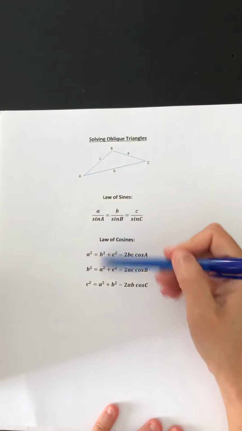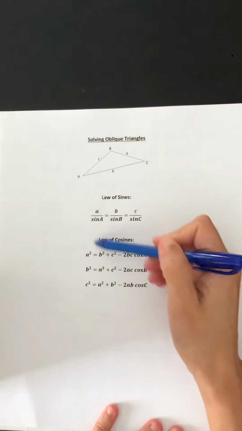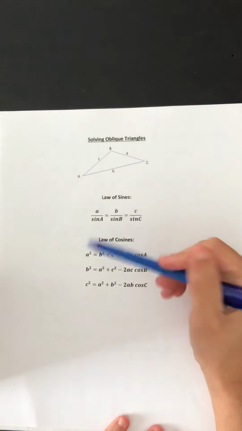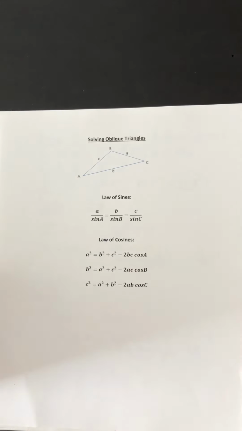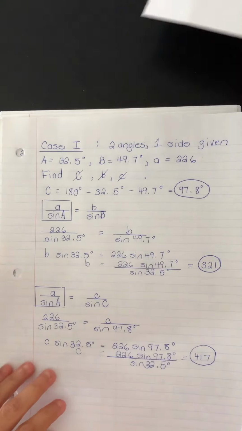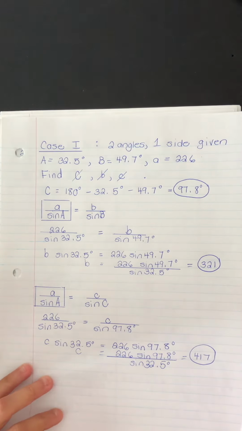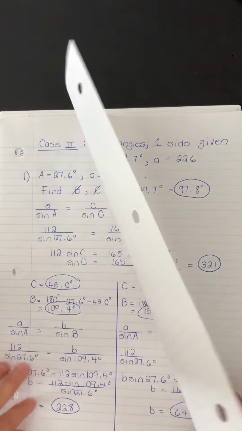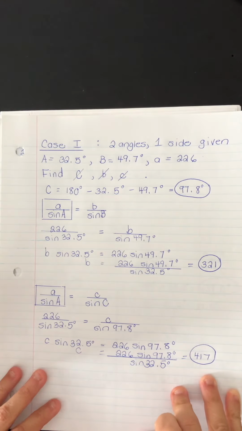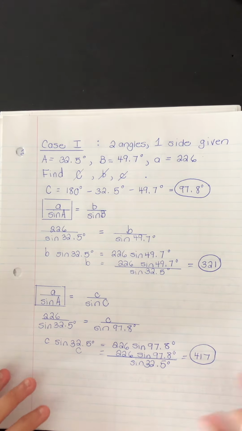We did not have to use the law of cosines yet. The law of cosines will be used in case 3 and in case 4, and those will be presented in a second video. Okay? All right, so take some time to practice the first 2 cases that were presented today.